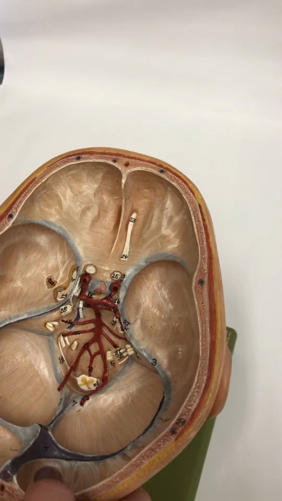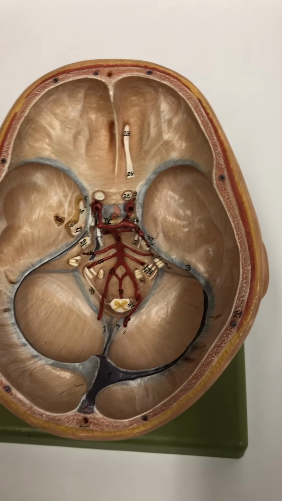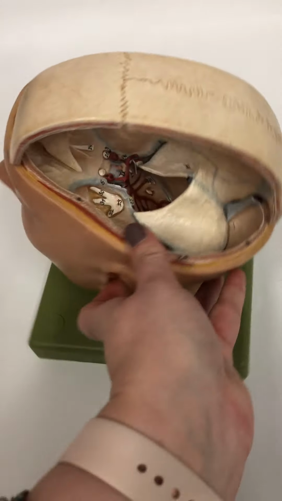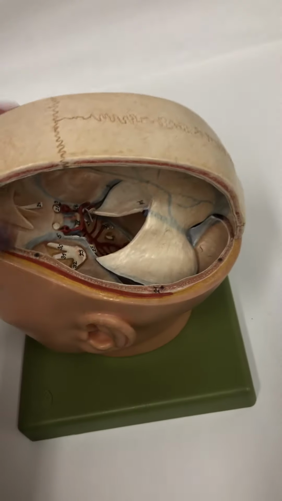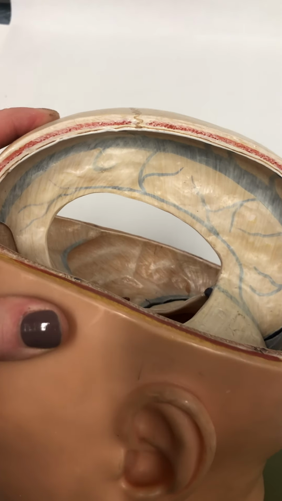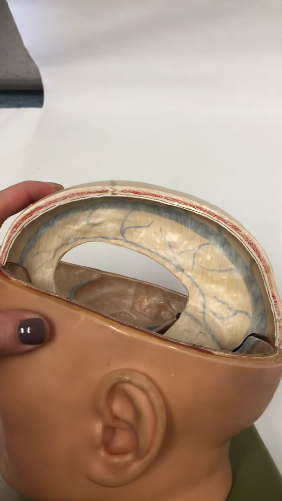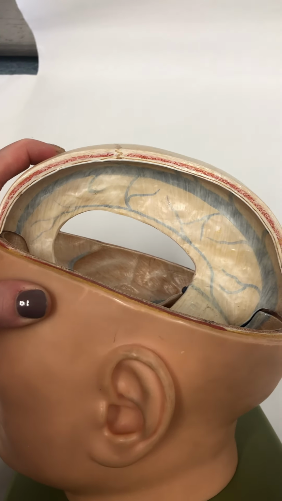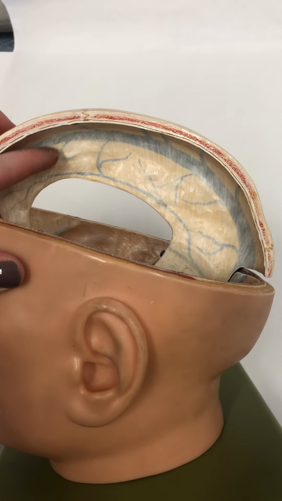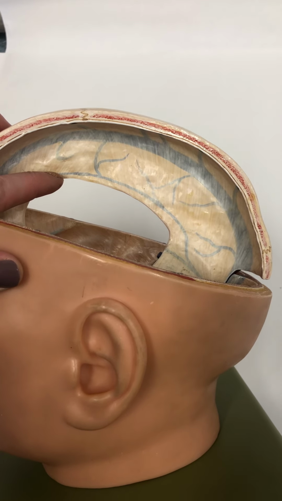Now, if we're looking at the dural sinuses, let's work our way from the falx cerebri back down to where we were before. So if we're looking here, and based on anatomical position, within the falx cerebri, there are two dural sinuses, a superior one that runs in the sagittal plane and an inferior one that runs in the sagittal plane.